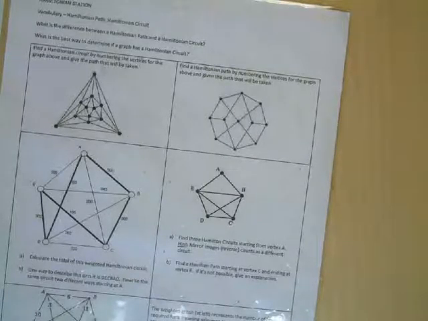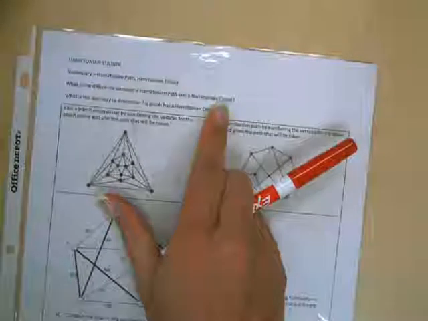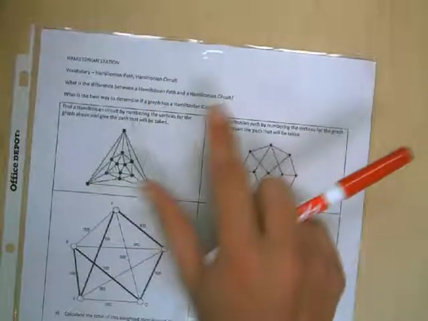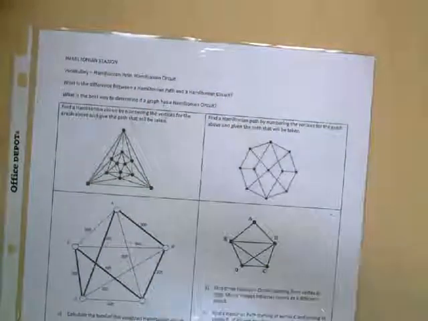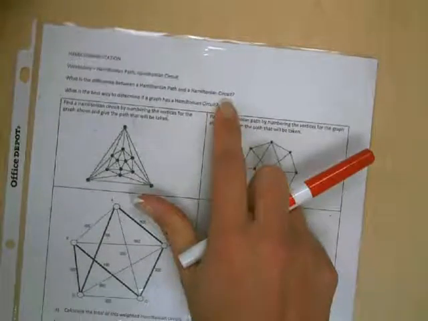So this is the Hamiltonian Station. Remember, Hamiltonian is all about hitting every single vertex exactly once. The difference between a path and a circuit is that a Hamiltonian path just requires we hit every vertex exactly once, whereas with a Hamiltonian circuit, we have to hit every vertex exactly once, plus we have to end where we started. So circuits always end back where they start. That's what makes it a circuit.